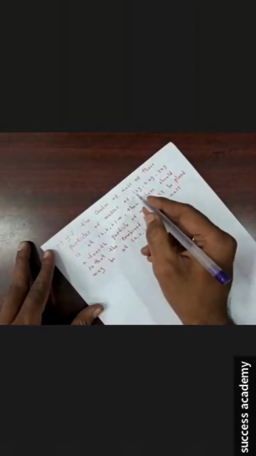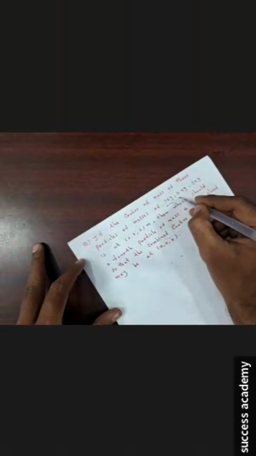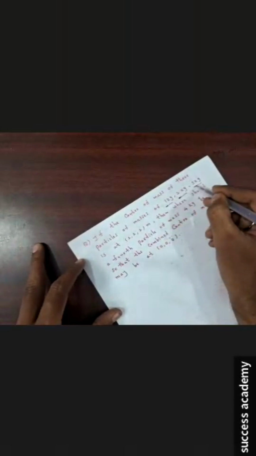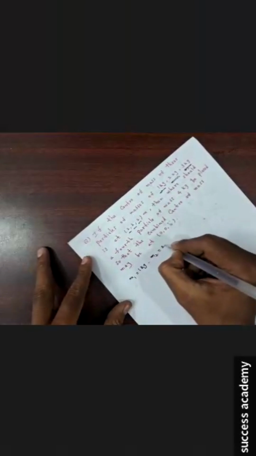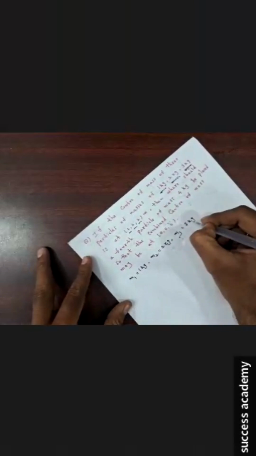Now here, at first, if only 3 particles are present, 1 kg, 2 kg, 3 kg, what about the center of mass? XCM is 2, YCM is 2, and ZCM is 2. So M1 is equal to 1 kg, M2 is equal to 2 kg, M3 is equal to 3 kg.